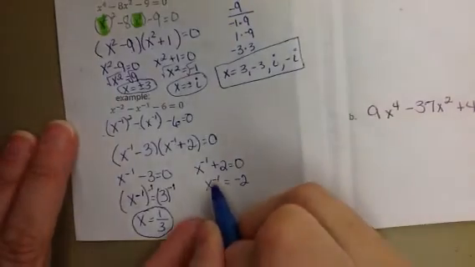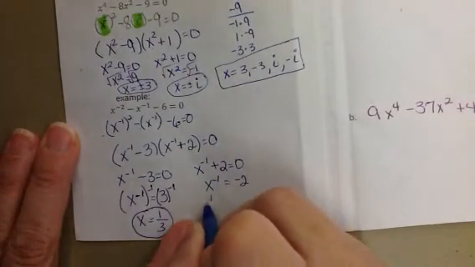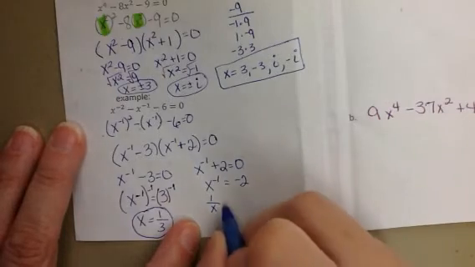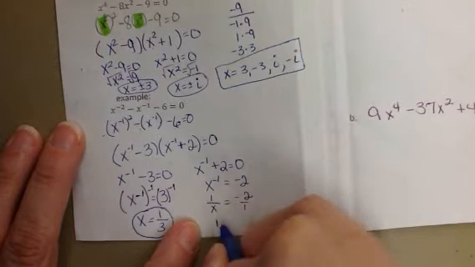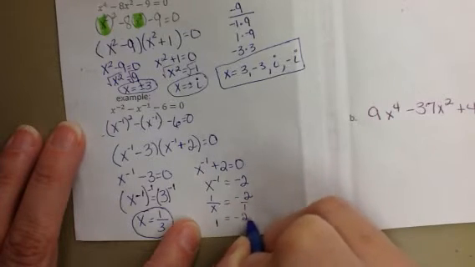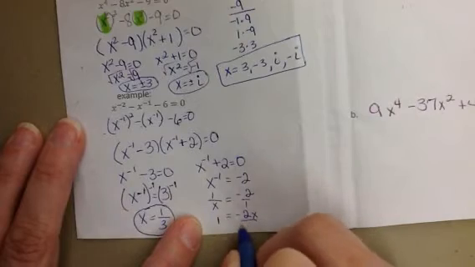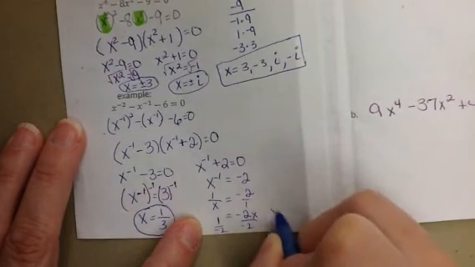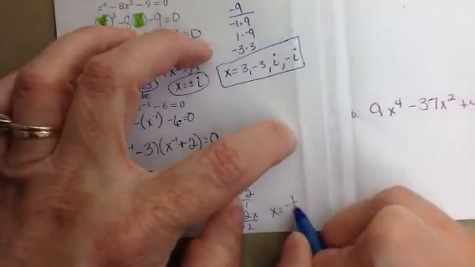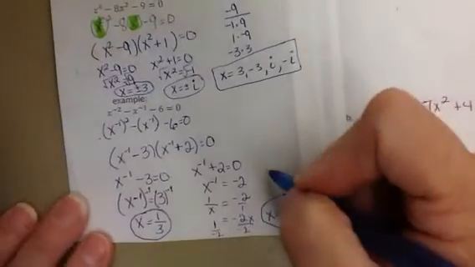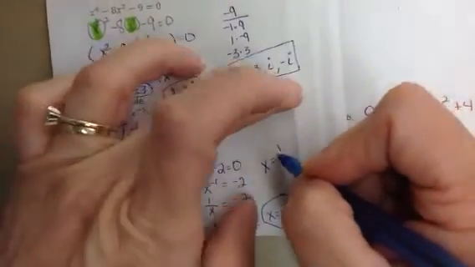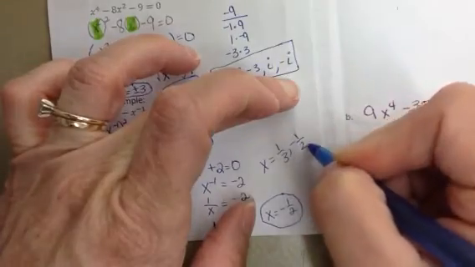Now, another way that you could do this, we get x to the -1 equals -2. You could rewrite this: x to the -1 means 1 over x equals -2. Then if you solve for x, you could make that -2 a fraction by putting it over 1. So then you'd say 1 times 1 is 1. x times -2 is -2x. Divide by -2. And x equals -1/2. Okay, so your two answers here are x equals 1/3 and x equals -1/2.